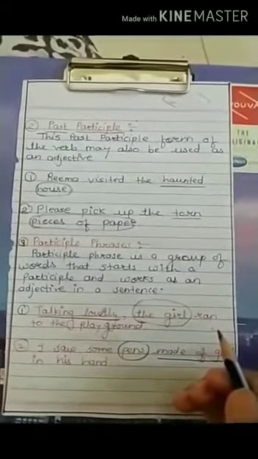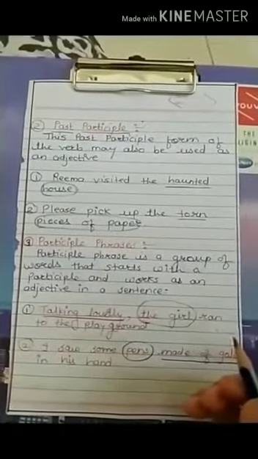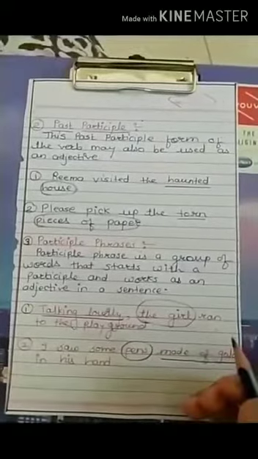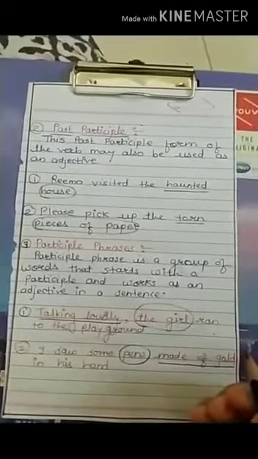Try to write maximum sentences of non-finite verbs. You will get exercise based on it. Do solve it.